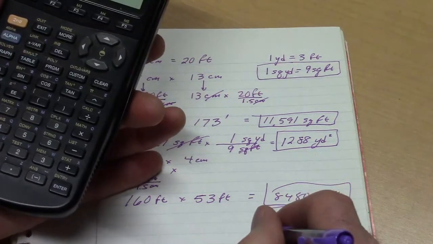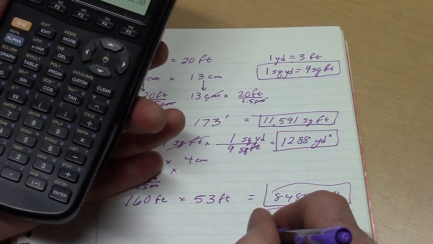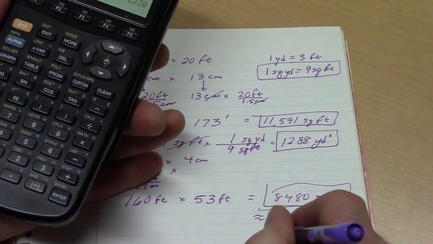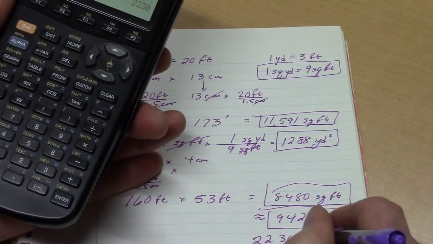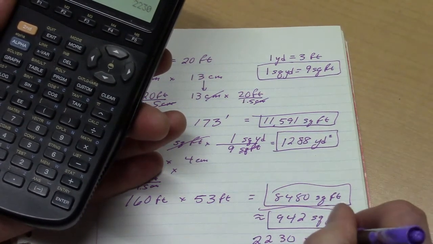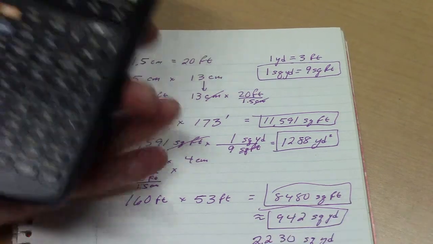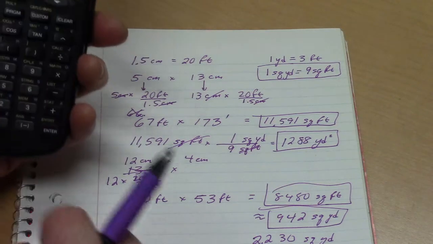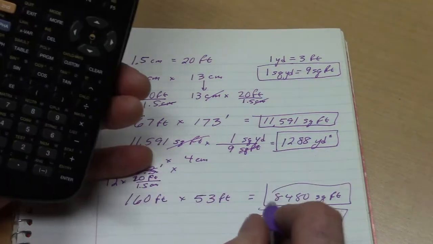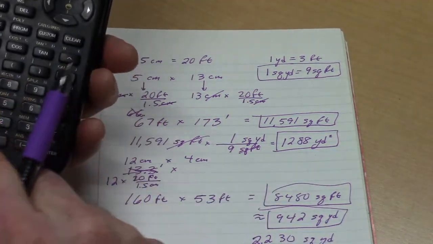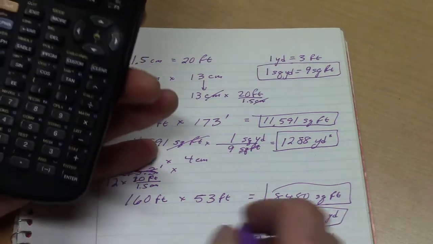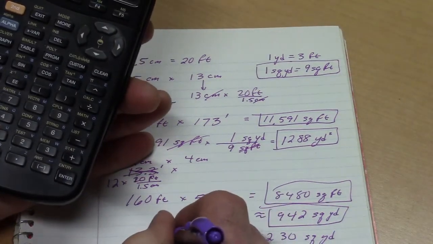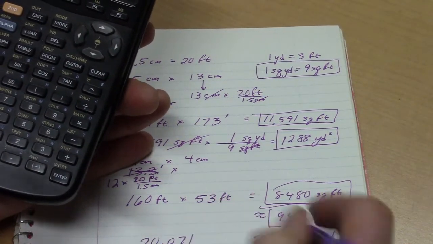This is pretty large. The total yard is 2,230 square yards. And if you did it in square feet, I'll do that 11,591 plus the 8,480, and that's 20,071 square feet.